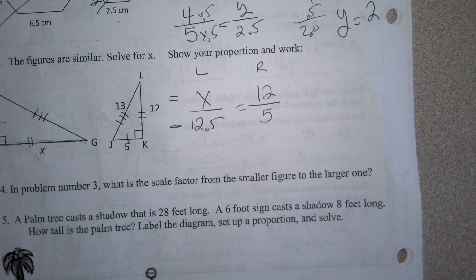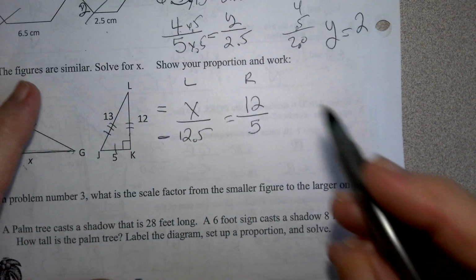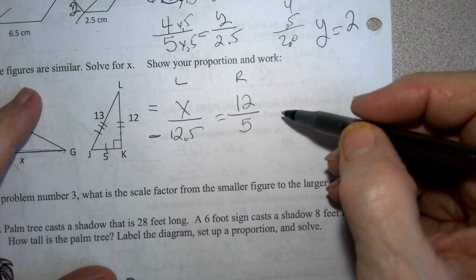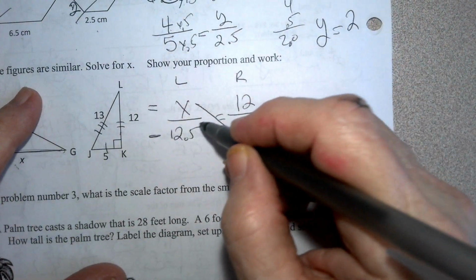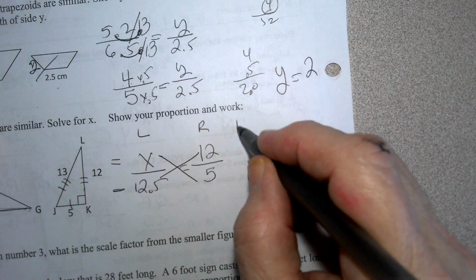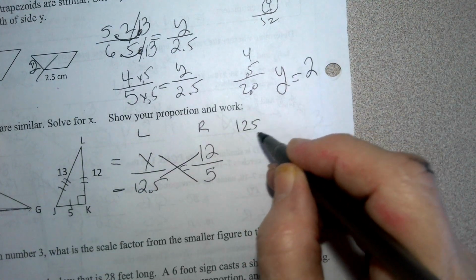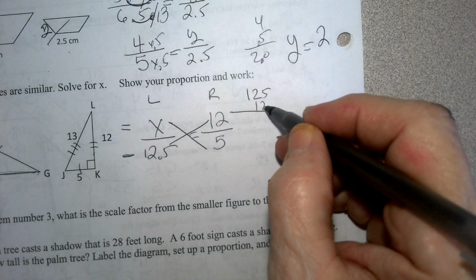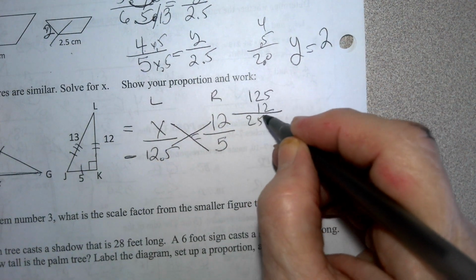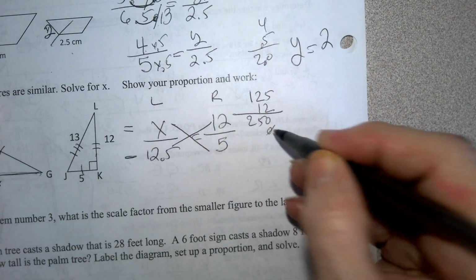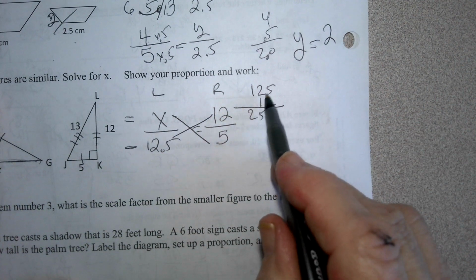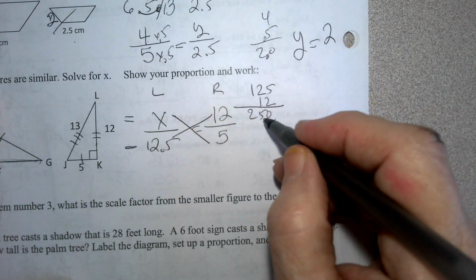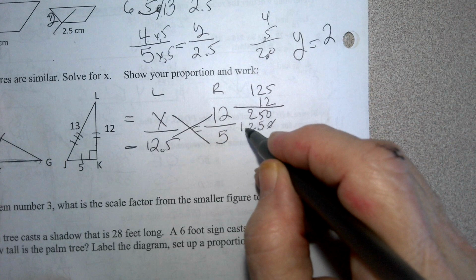I can't think of how we could do this except cross multiply. So I'm going to go 125 times 12 without the decimal. 2 times 125 is 250. Put a placeholder. 1 times 125 is 125.